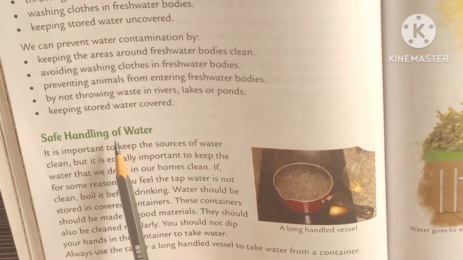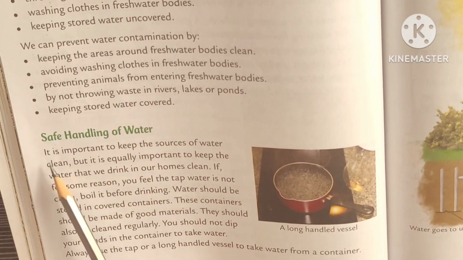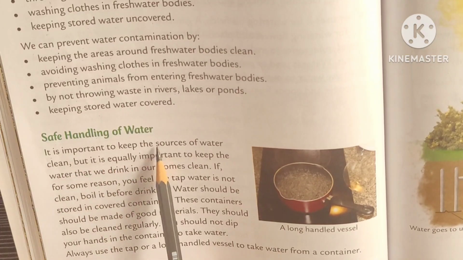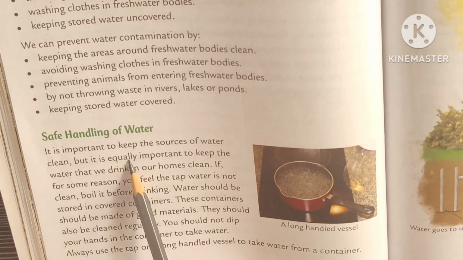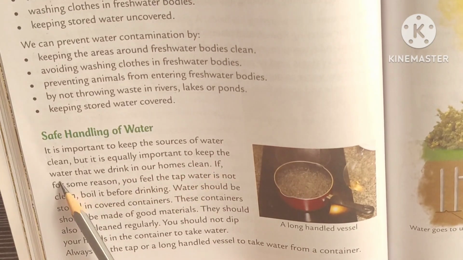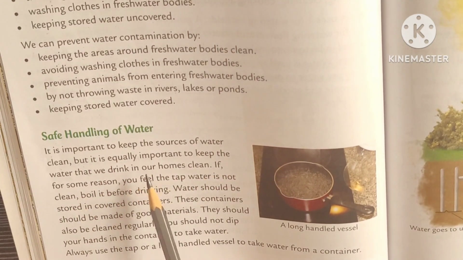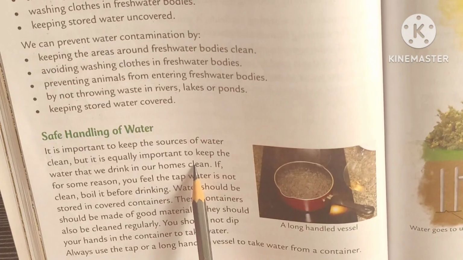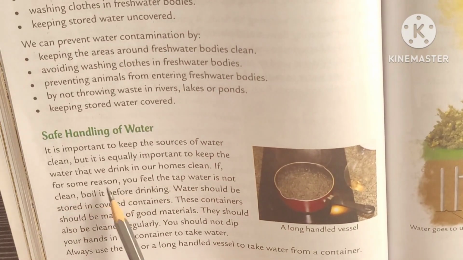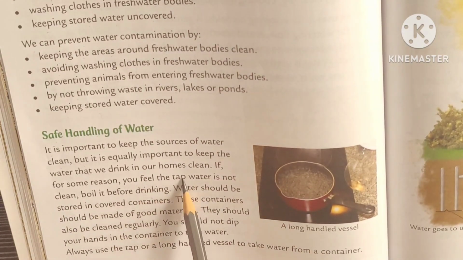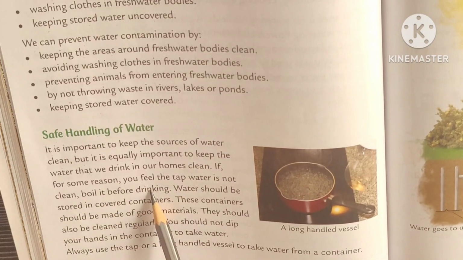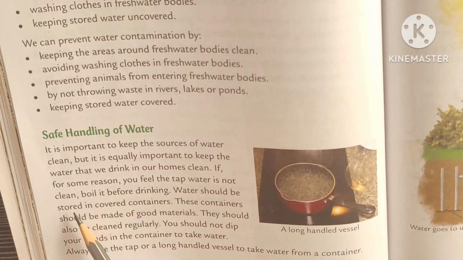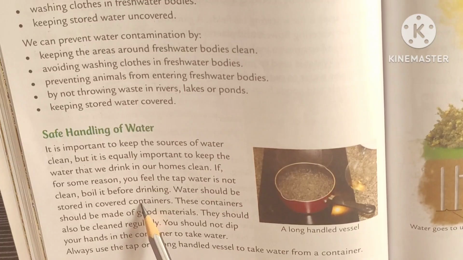Safe handling of water. It is important to keep the sources of water clean, but it is equally important to keep the water that we drink in our homes clean. If for some reason you feel the tap water is not clean, boil it before drinking. Water should be stored in covered containers.